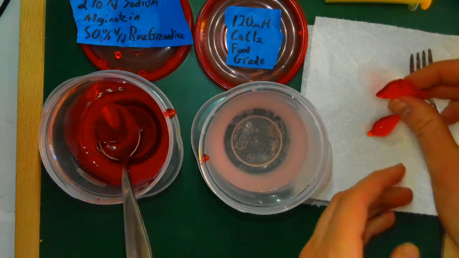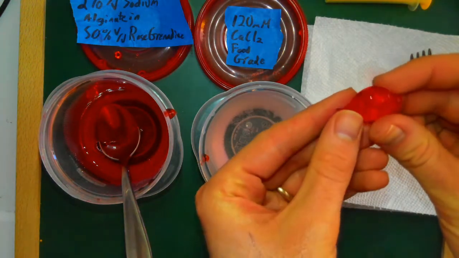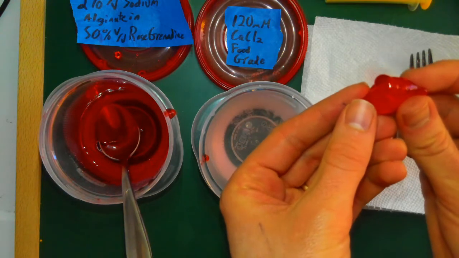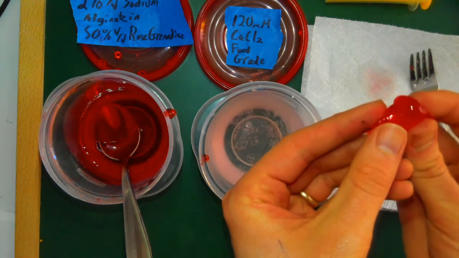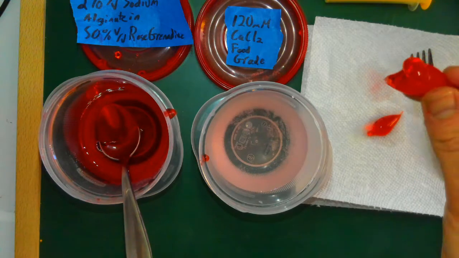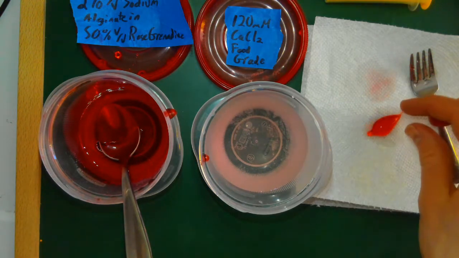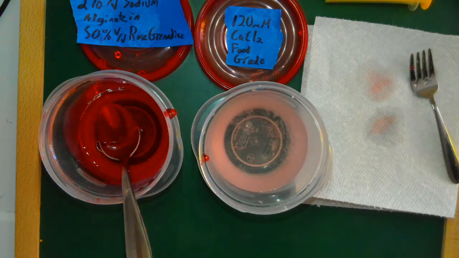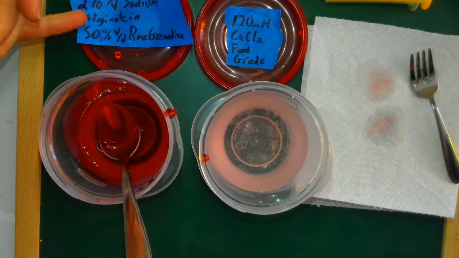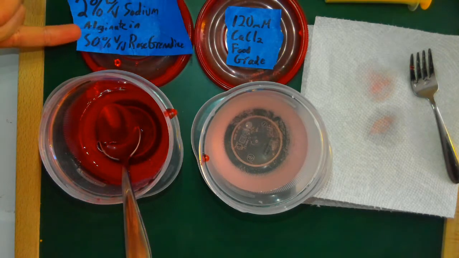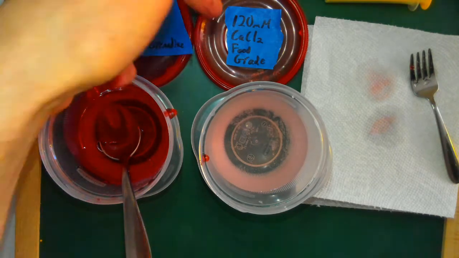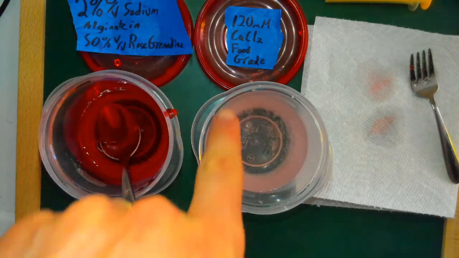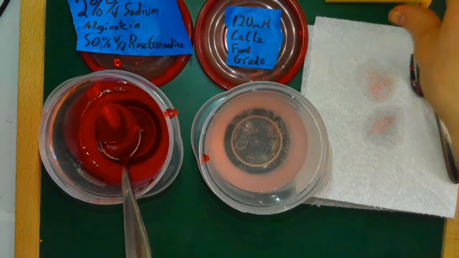So I can poke open the outside. And what is this? These are essentially DIY gushers. I don't know if you remember those candies, gushers. But you can eat it. Delicious. I'm gonna eat this one too. So, alginate, I can eat it. Calcium, there's plenty of calcium in my food. Nothing wrong with that.